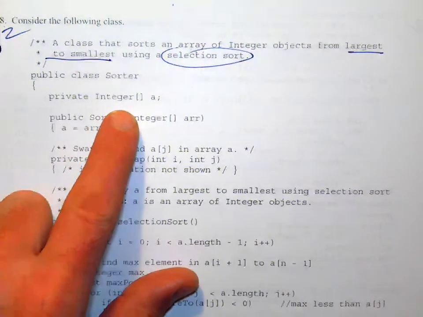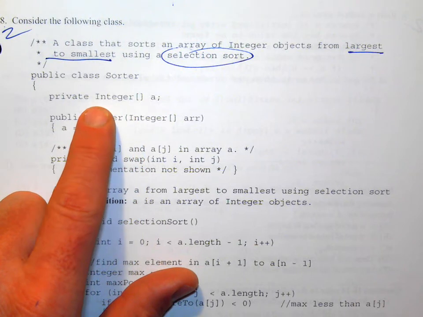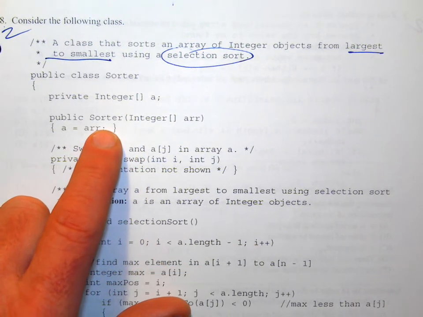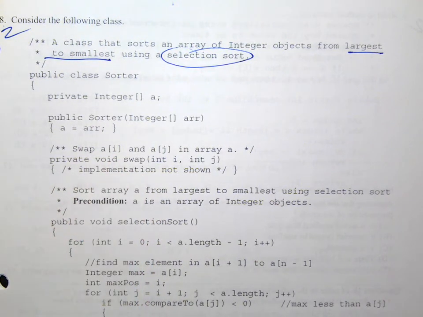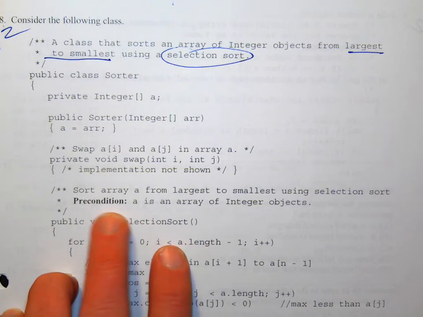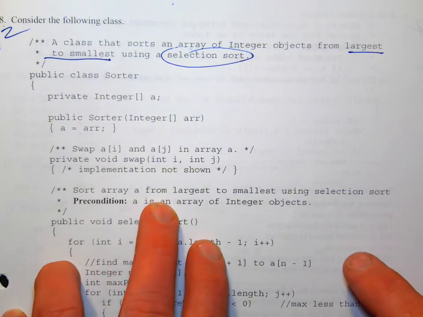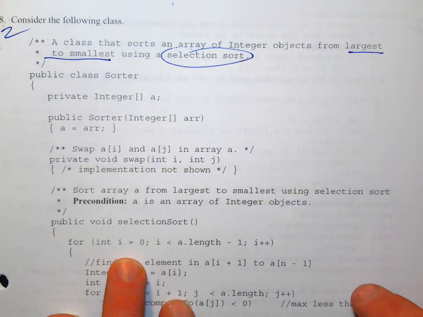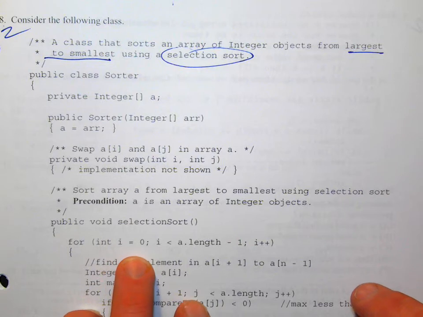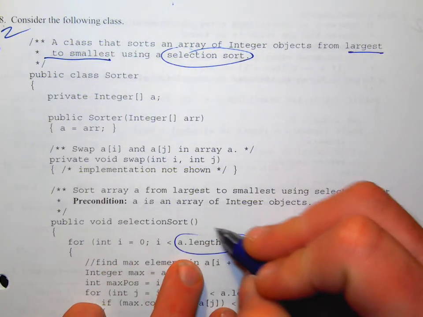So we have a private instance variable that holds Integer objects, capital I. It's called sorter. This is a constructor. It has a swap method, which it doesn't show you, but that's a common method. It copies the current spot into a temporary variable and then copies the other one into that and puts the temporary back in there, and it just swaps two spots. It's common for several algorithms, so it'd be good to look back at the code that makes that work. So we're going to sort an array from largest to smallest using selection sort. So descending order. It starts at i equals 0, and it keeps looking. Now it skips the last spot.